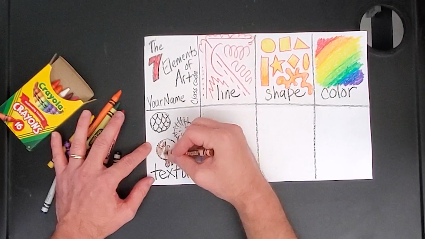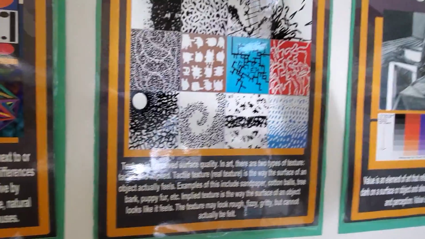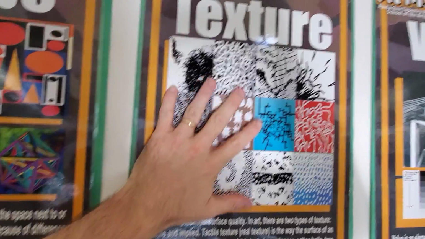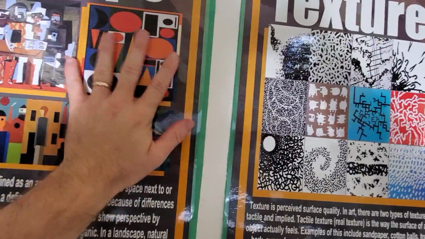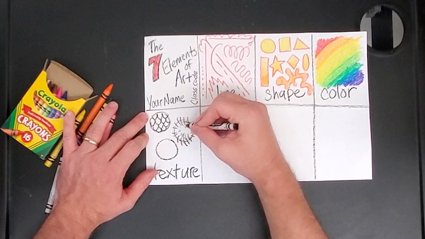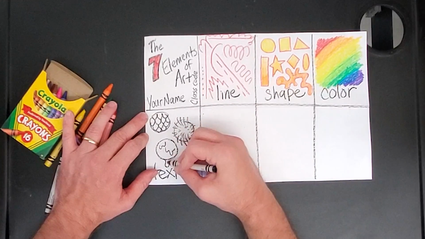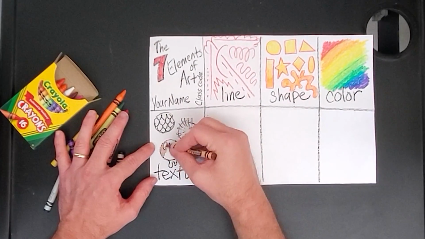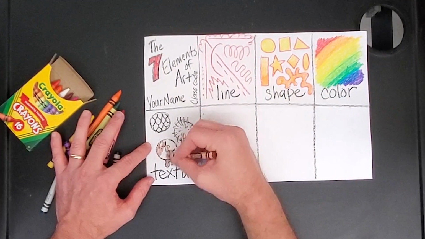Here I am touching my texture poster. If I close my eyes, it just feels like laminated paper. It's smooth, and every texture on this poster feels the same. But if I close my eyes and feel my hair, and feel my skin, and feel my shirt, and the bottom of my shoes, all of those textures feel different because they're tactile.